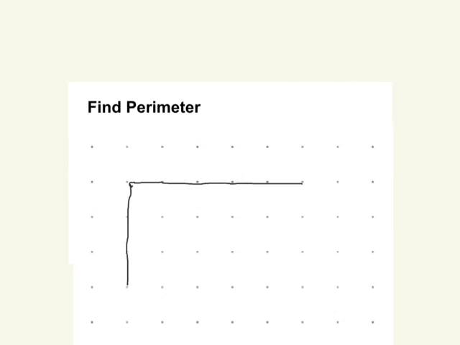Now I'd like you to draw 2 more lines. Start at the bottom of your 3 centimeter line and draw another 5 centimeter line connecting 6 dots. And then start at the ends of your 5 centimeter lines and make a 3 centimeter line connecting 4 dots. So now you have this rectangle shape. And what we're going to do today is find the perimeter of this rectangular shape.